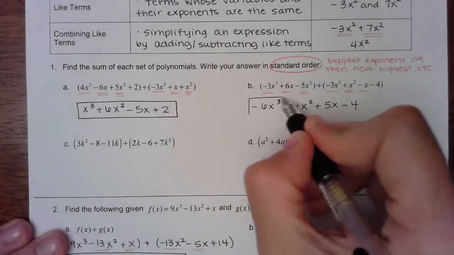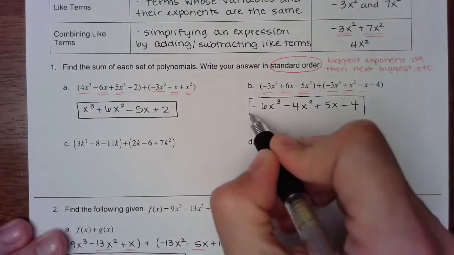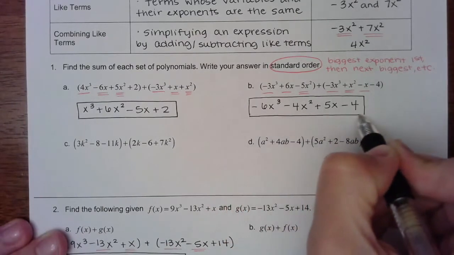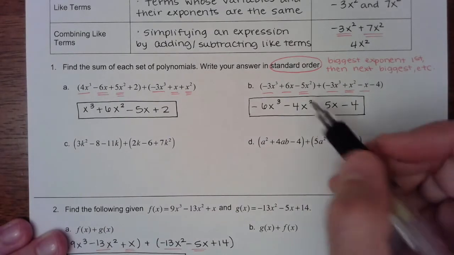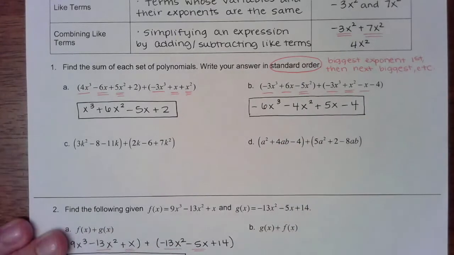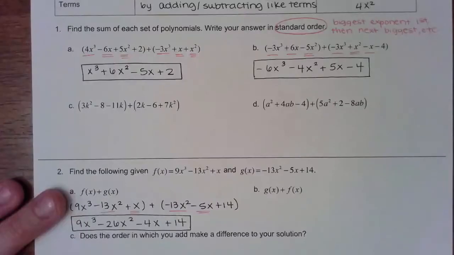When you're doing these, it's tricky because your eyes sort of have to go back and forth between the two different sets of parentheses. You always want to double check and make sure that you match the right ones up. Remember, you can only add them together if they're like terms, so they have to have the same variable and they have to have the same exponent.